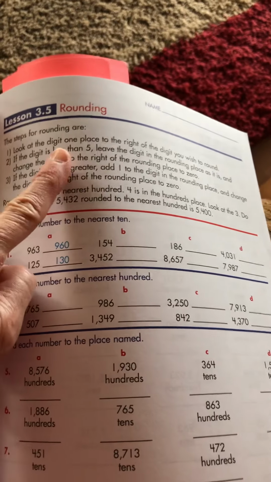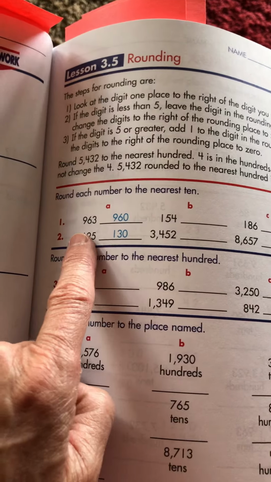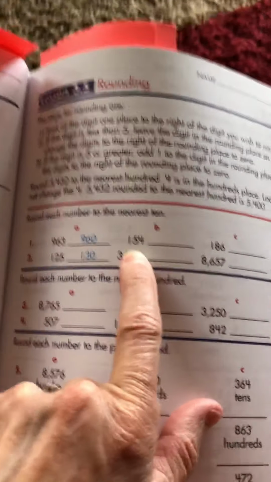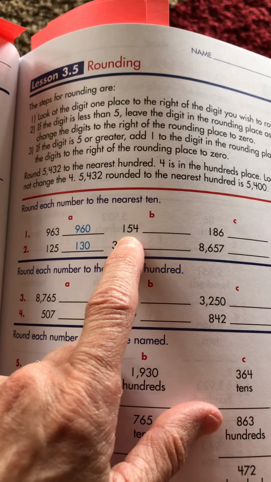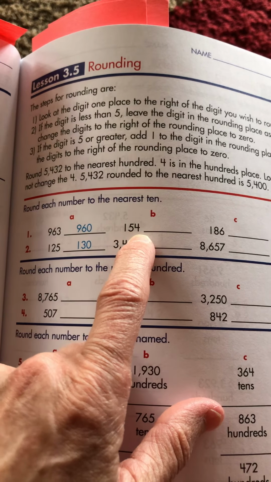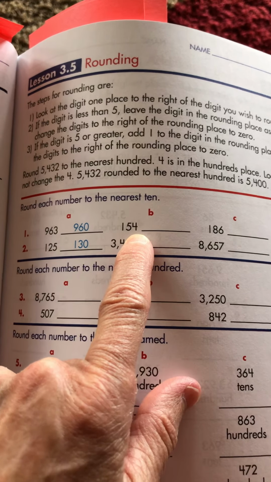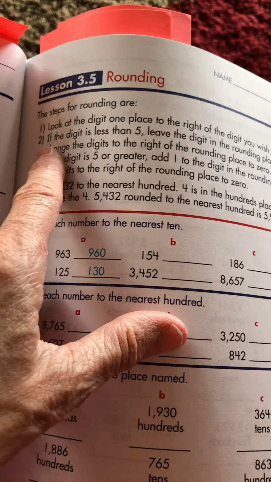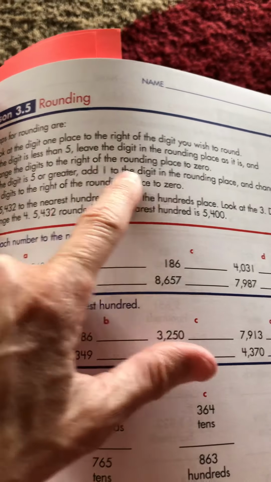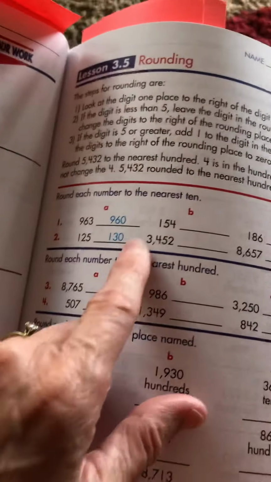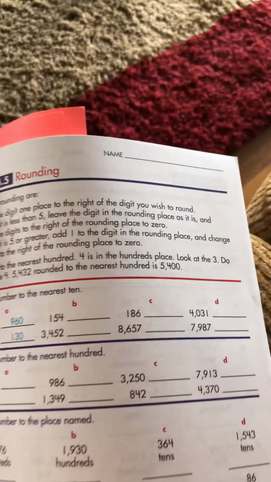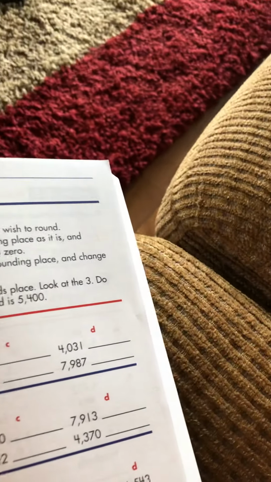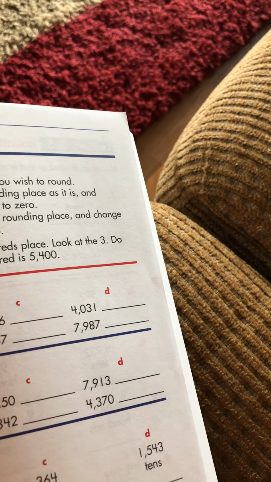Look at the digit one place to the right of the digit you wish to round. For example, if you're going to round, let's do this one, 154. If we're going to round it to the nearest 10, we're going to find the tens place, and then we're going to look at the number right to the right. Now, up here, it says if the digit is less than 5, leave the digit in the rounding place as it is. So 154 would round to, that's right, 150.